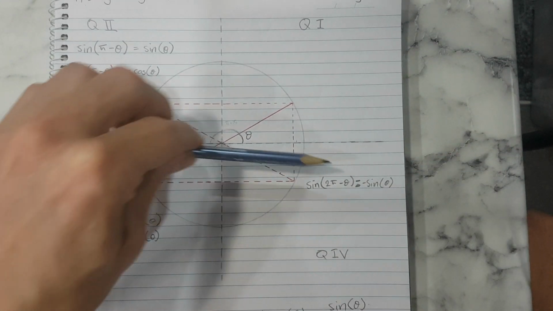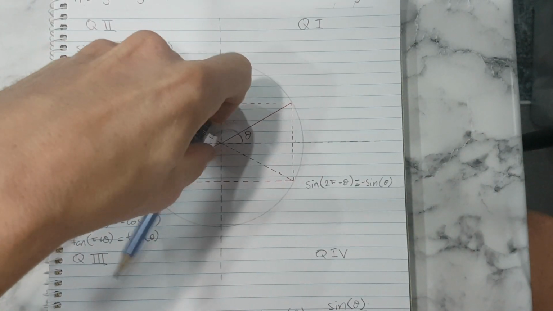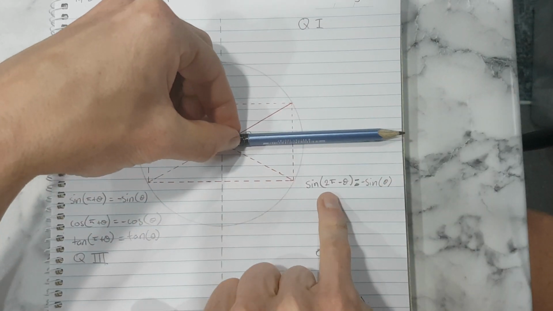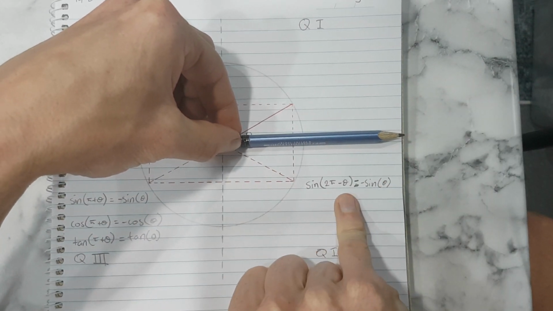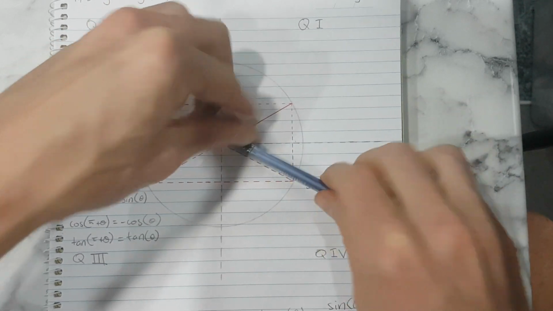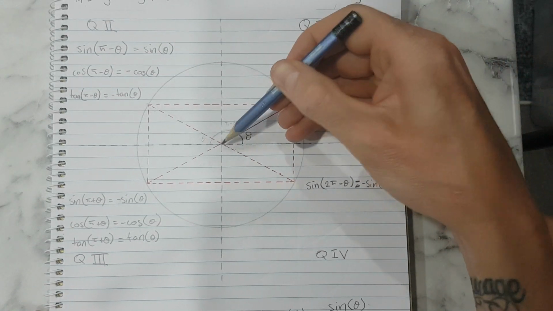So 2 pi is just 2 of what we did before. This was pi, so 2 pi has to be right around 360 degrees. But then, having gone 2 pi, we're subtracting theta, so we have to move in the negative direction, and we end up there. So then we're considering this triangle that goes from here, here, here.